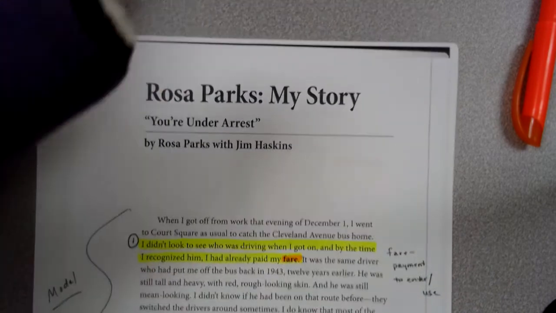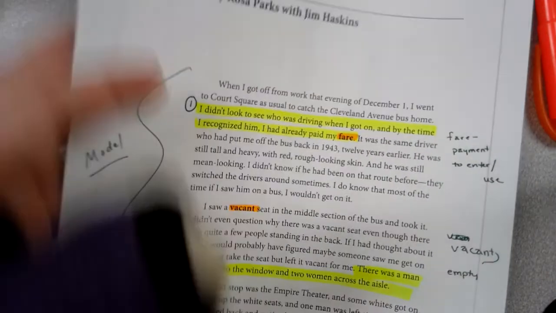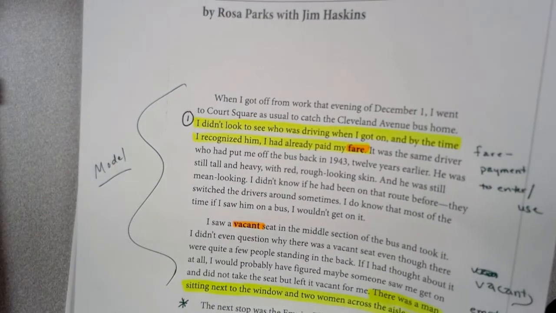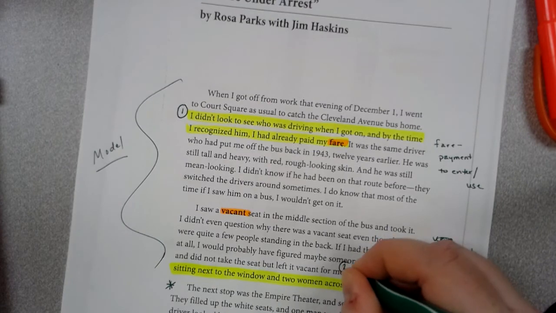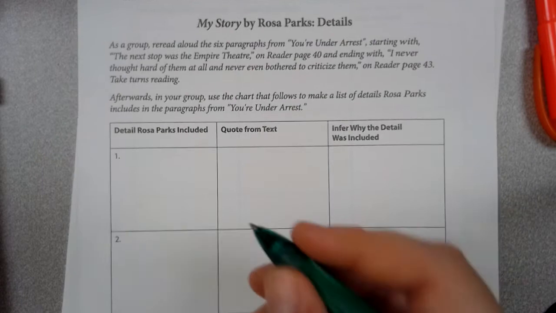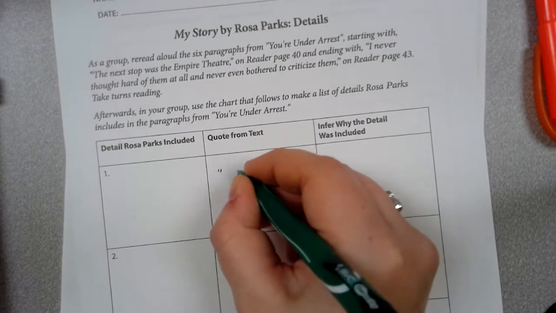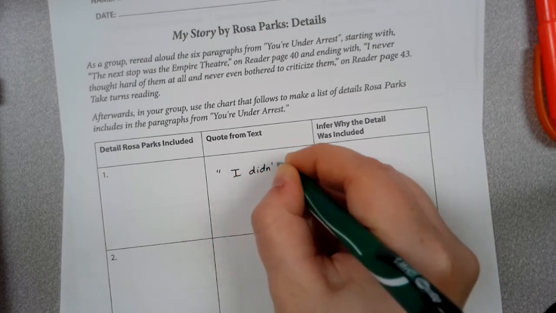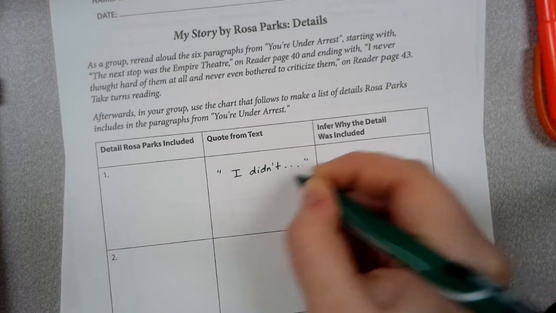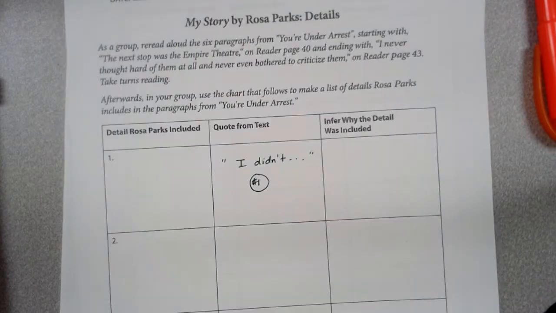Okay, so we're going to look right here. Now, since we've highlighted the text right here and we numbered it, when it comes to the quote from the text, we can just use the first two words. "I didn't..." end quote, and we're just going to put 1.